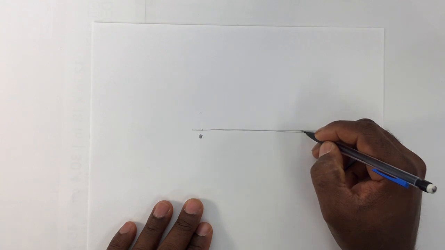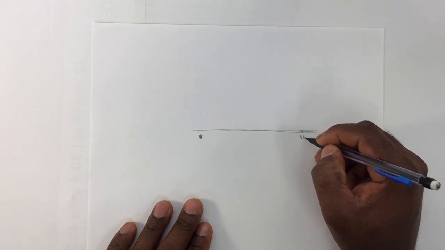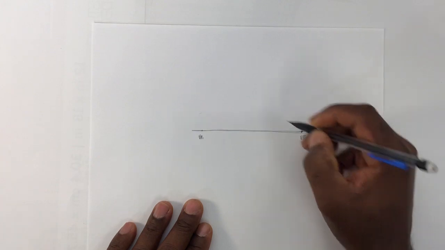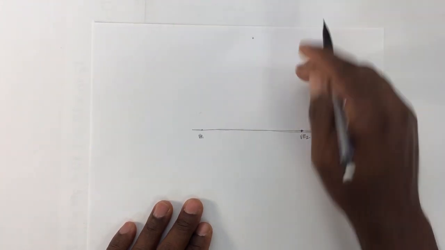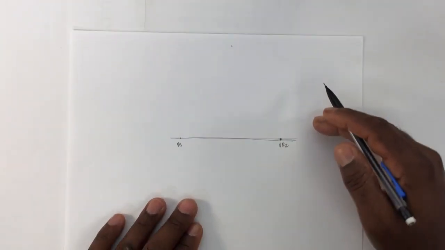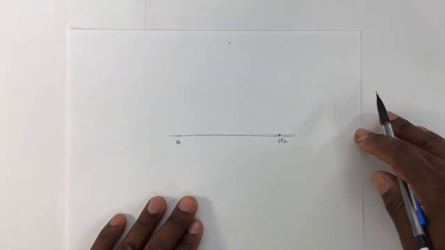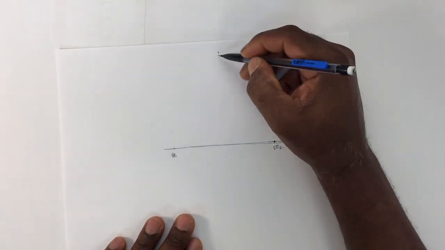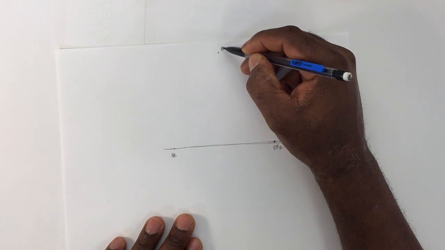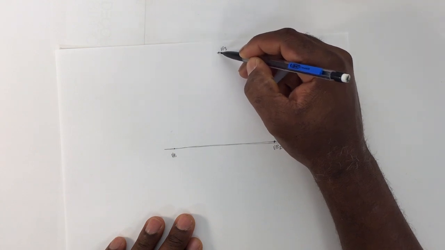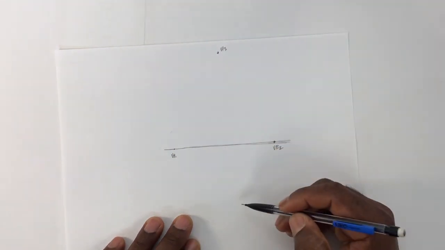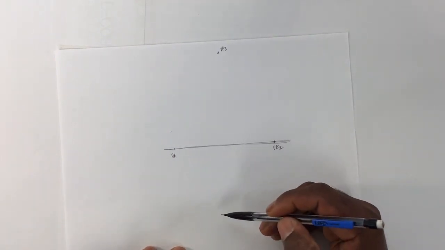You have your vanishing point 2 right here. And of course, you have your third vanishing point up here, right? Third vanishing point. P3.